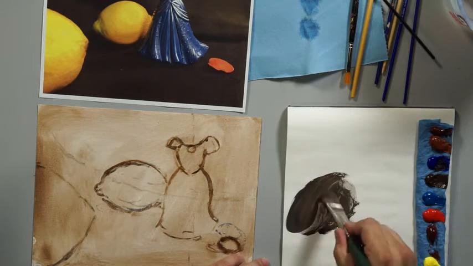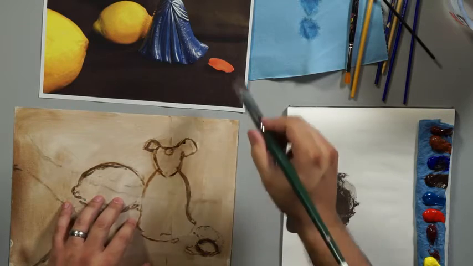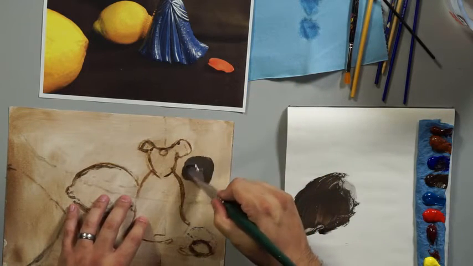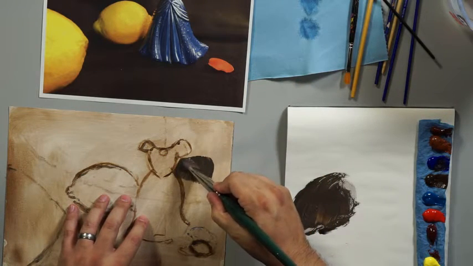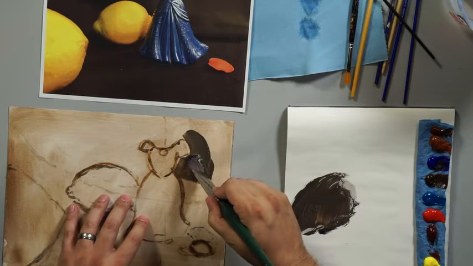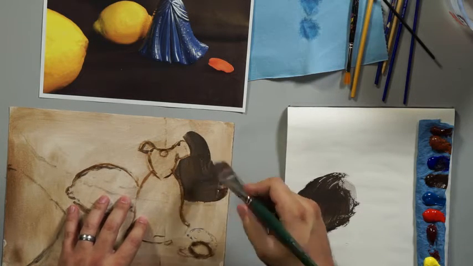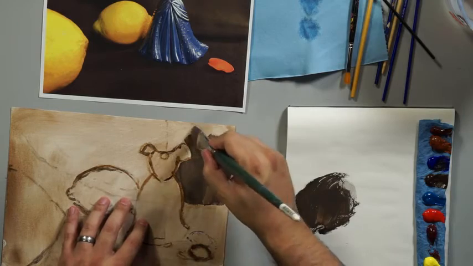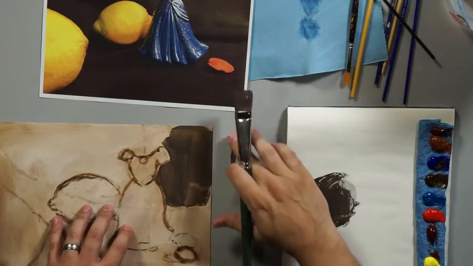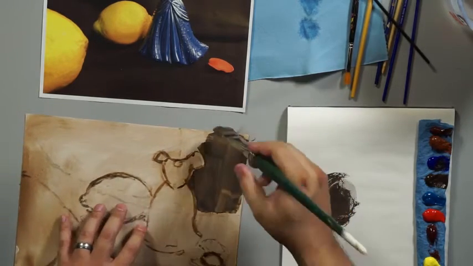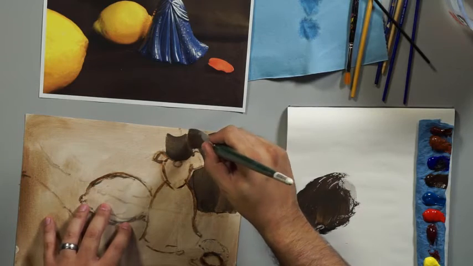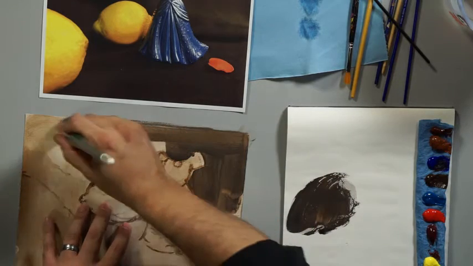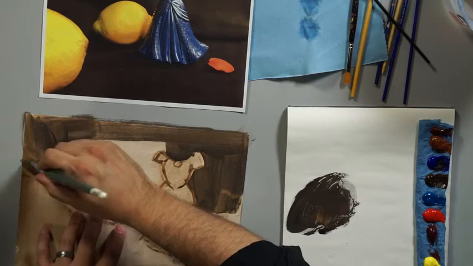So you'll see that I've done my black mixture by mixing burnt umber and ultramarine blue, and then I put a little bit of burnt sienna in there to get this warm gray. And I want that warm gray because it will help the blue dress stand out. So I'm using my big brush, and I'm not going to worry about getting paint on the desk. I've decided to stop attempting to keep things overly clean.